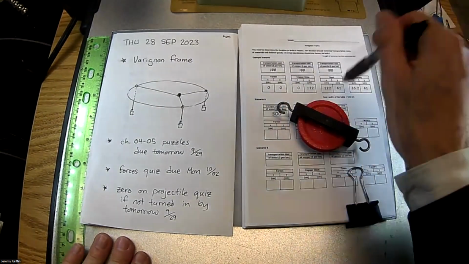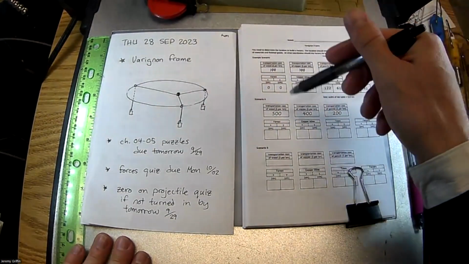Varignon frame. So you guys got this lab page right here. I'll walk you guys through it, what it's about.